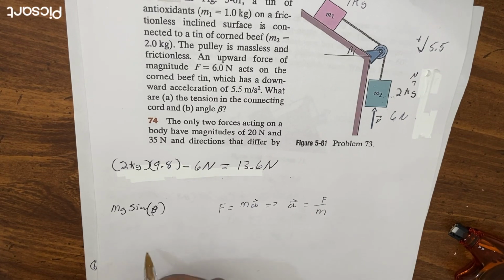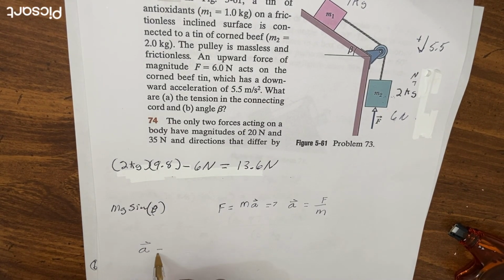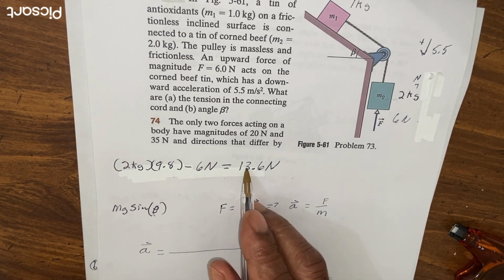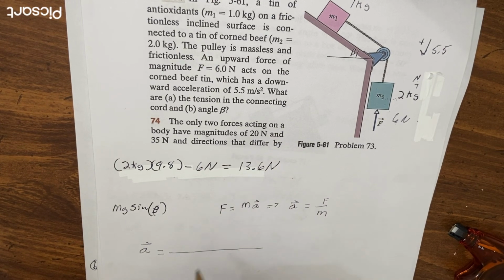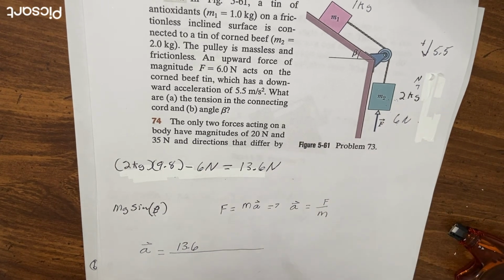So we know acceleration, which I do know, is going to equal the two forces. One is 13.6 newtons. That's taking into account the 6 newtons that's pushing up.